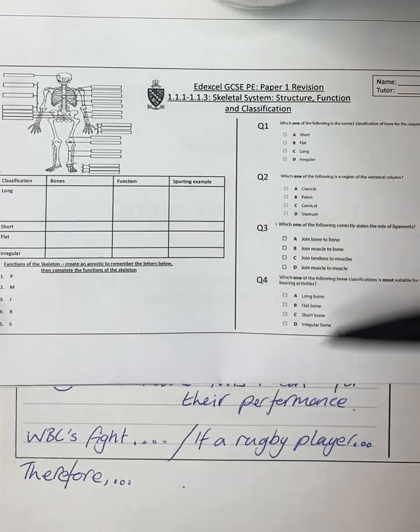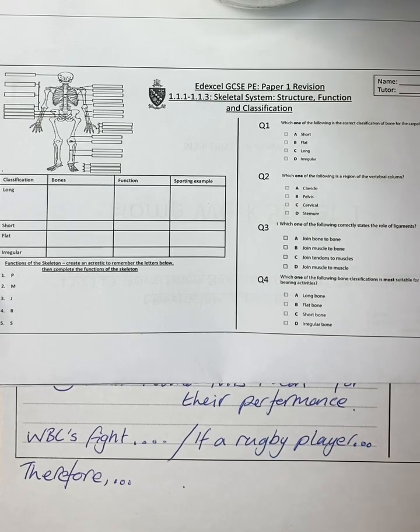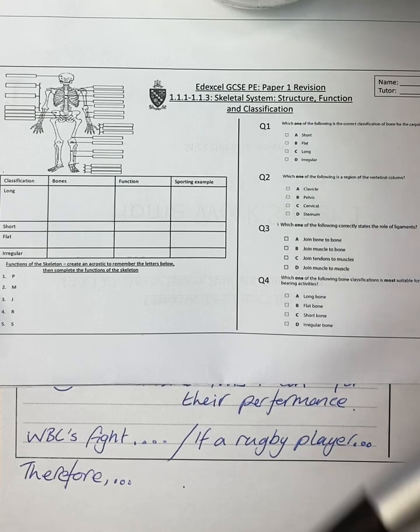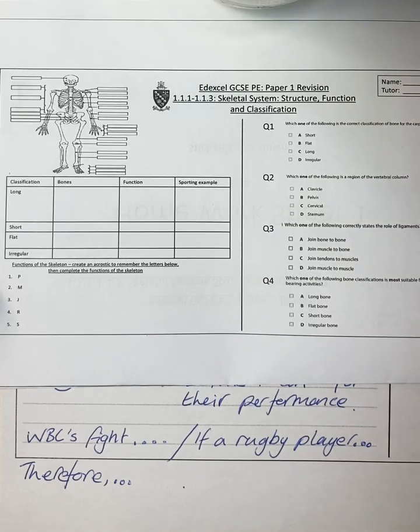And then once you've done page 2, you go on to page 3 and you have a go at the longer questions, the 3-mark answer and the 4-mark answer questions. You do all of that before you watch this video. So only watch further on this video, please, once you've completed page 2 and page 3.